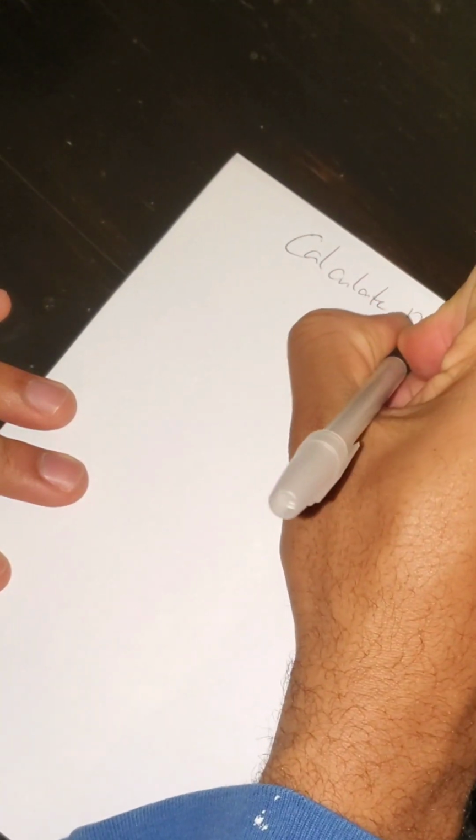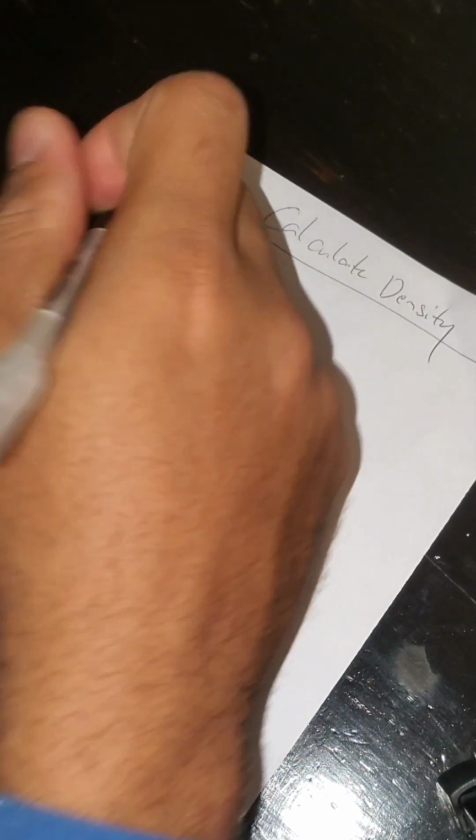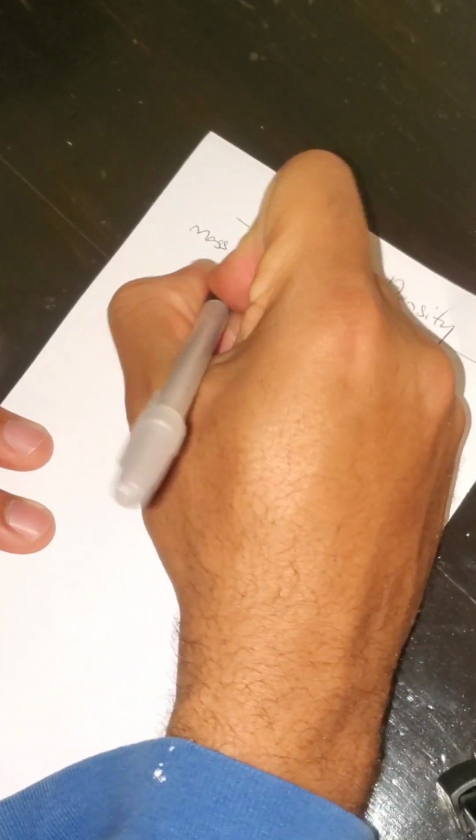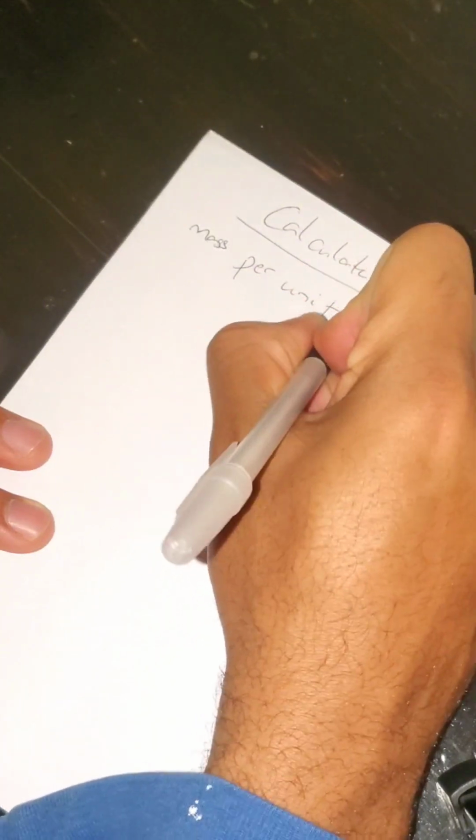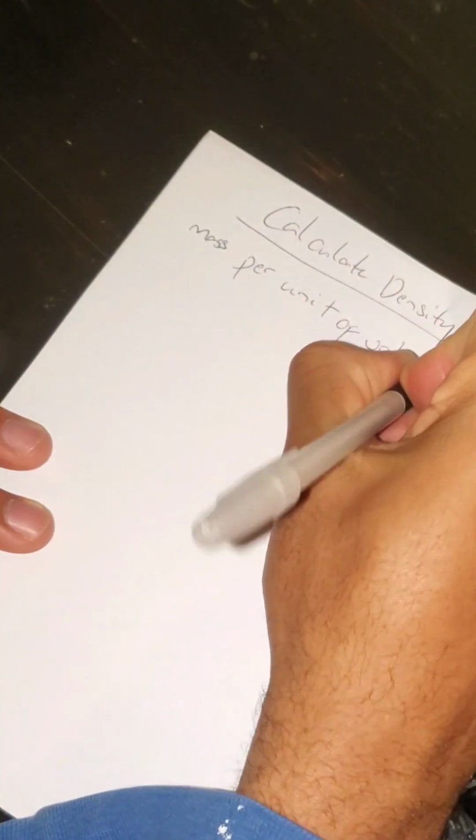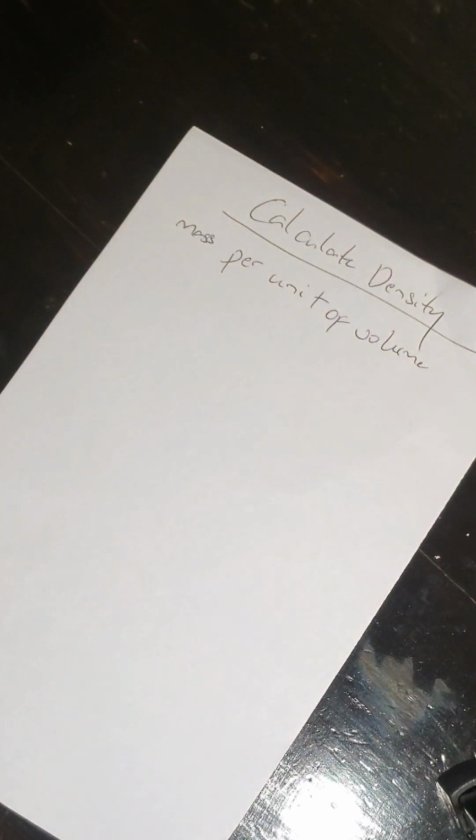All right, so what I have for you today is that we're going to calculate density. That's what we're going to do. Now, what's density? Density is what we say is the mass per unit of volume. So your density pretty much is the mass in a unit of volume, or some may say mass per unit volume. So it's how much mass is in a particular volume.